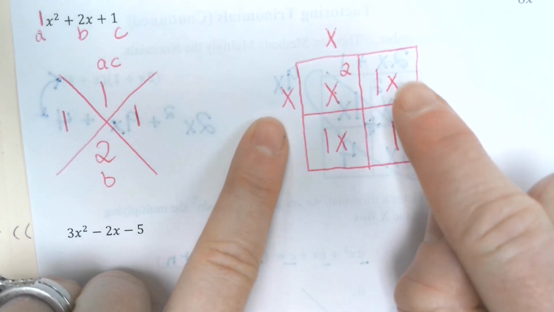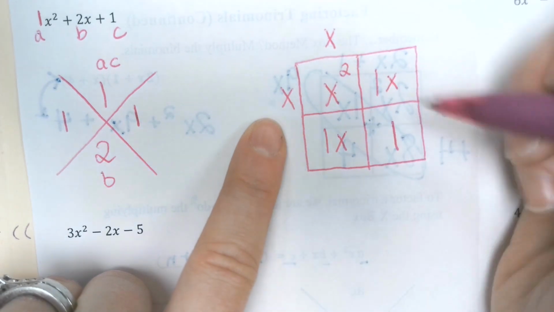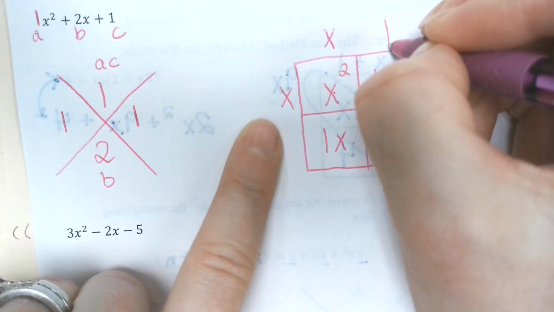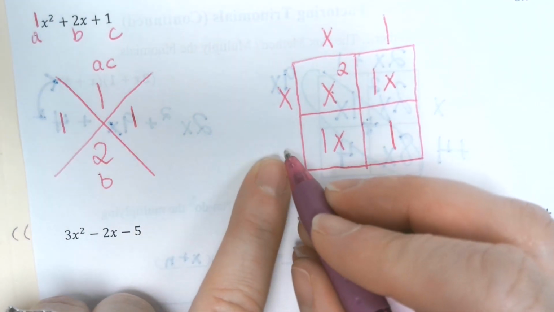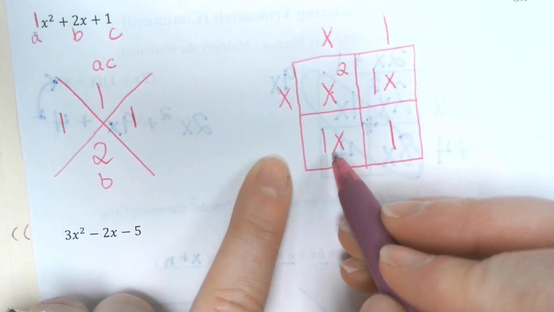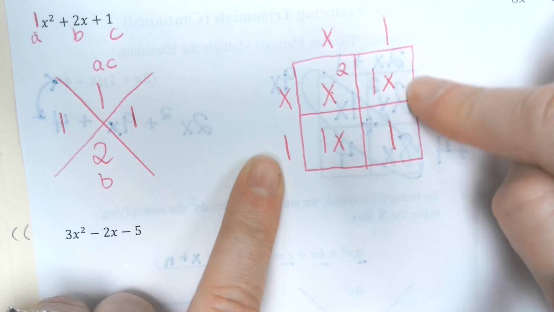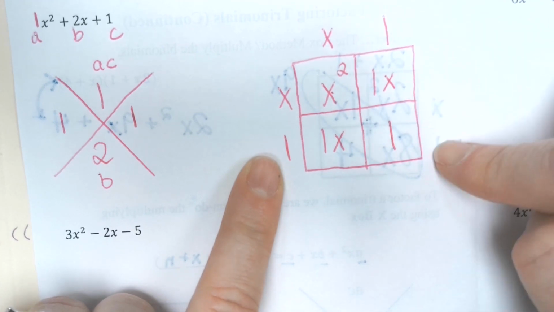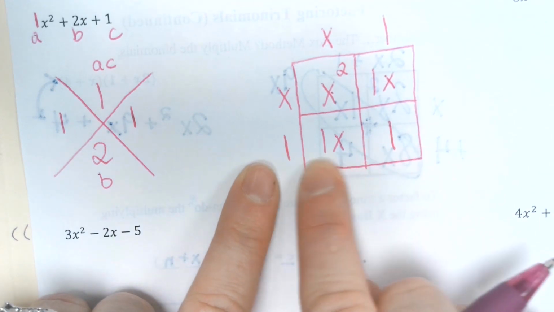Then we look and see what times x is going to give me 1x. 1. 1 times x is 1x. Okay, what about this one? What times x is going to give me 1x? 1. And you can also look at what they have in common. They both have a 1. So that's why I pulled out a 1.